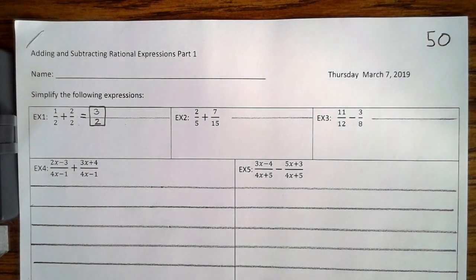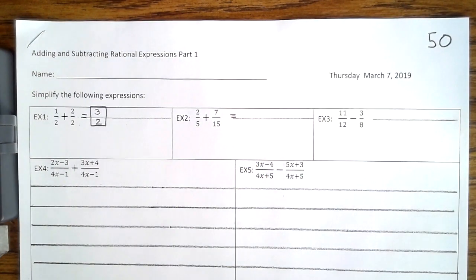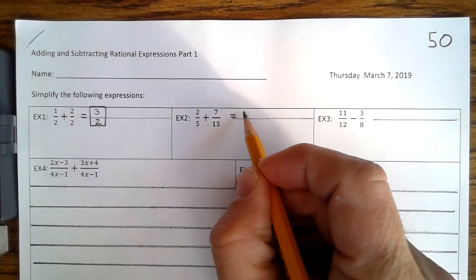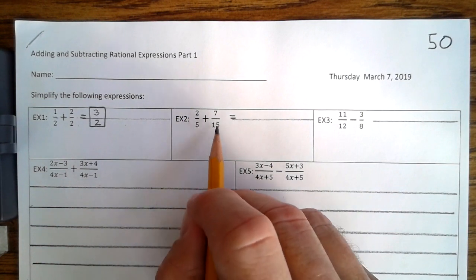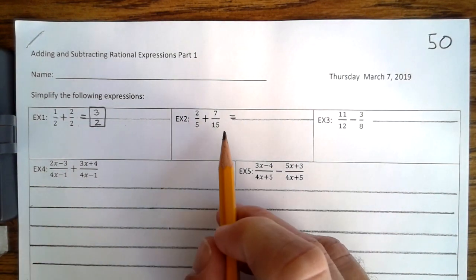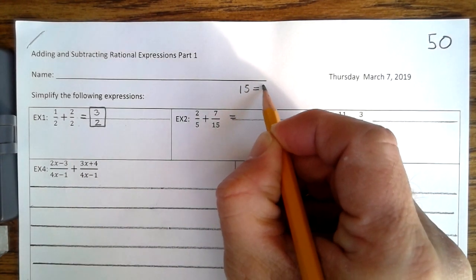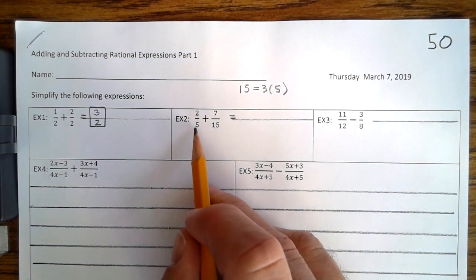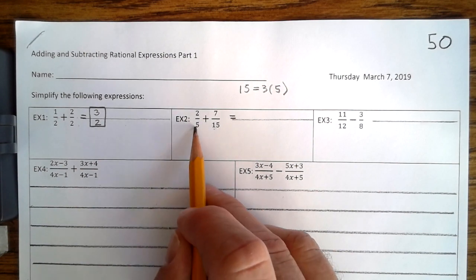Now here, when the denominators aren't the same, it's a little bit more complicated. So here we have 2/5, but you have to understand what makes 15. Okay. So in that case, we know that 15 is equivalent to 3 times 5. So if we multiply this 5 by 3, we'll have a common denominator. But this is where the special one comes into place.